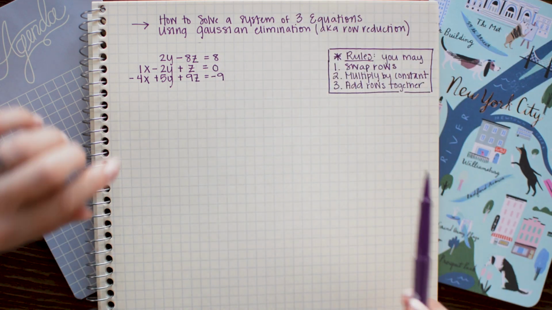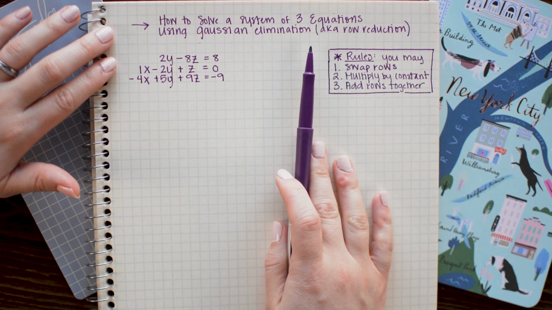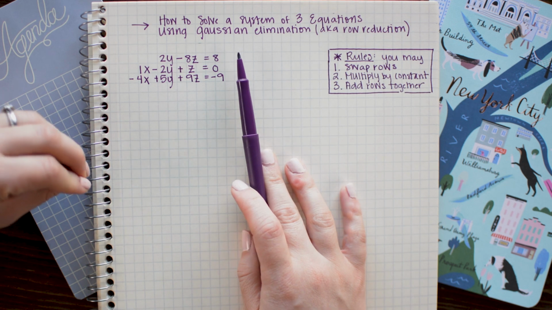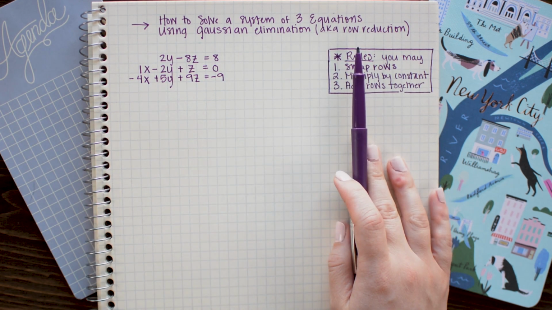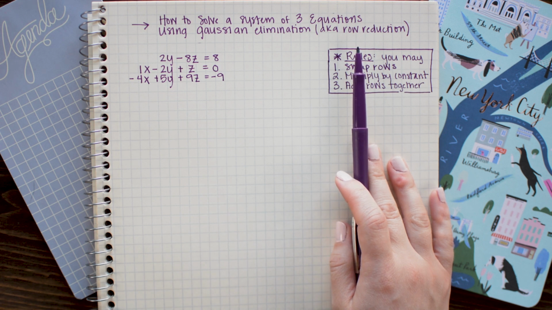Let's get started. So today we are learning how to solve a system of 3 equations using the Gaussian elimination or row reduction technique. If you are in linear algebra, then you're in the right place. This is the technique that you would need to know to solve a system of equations in that course. If you are in pre-calculus, you may also be learning this. And if so, this is probably your first introduction to matrices, so how exciting.